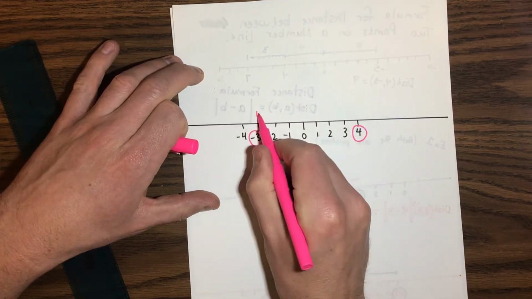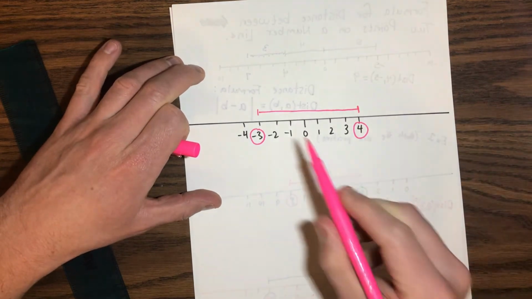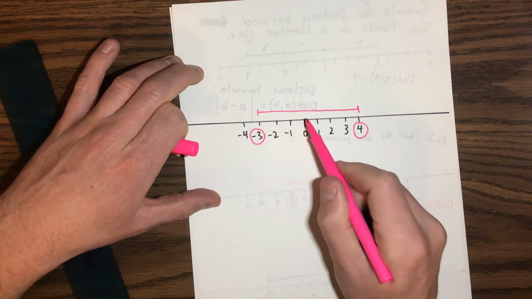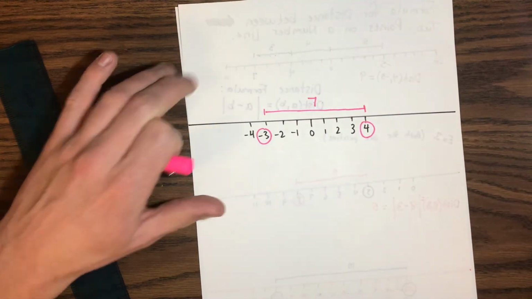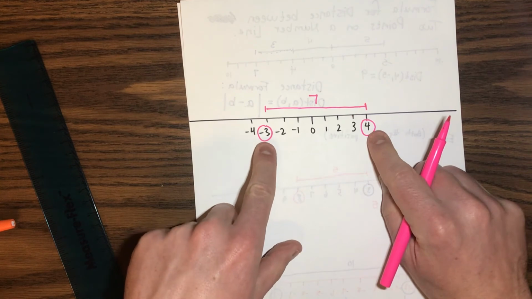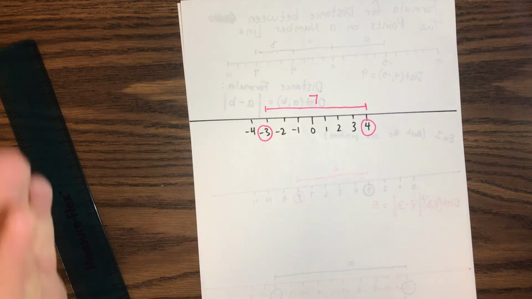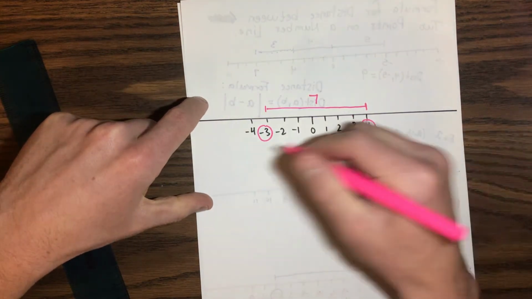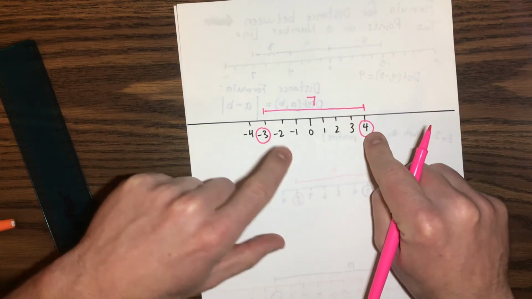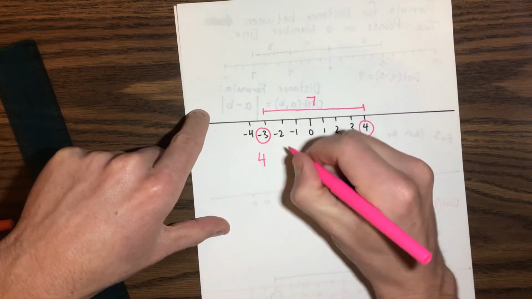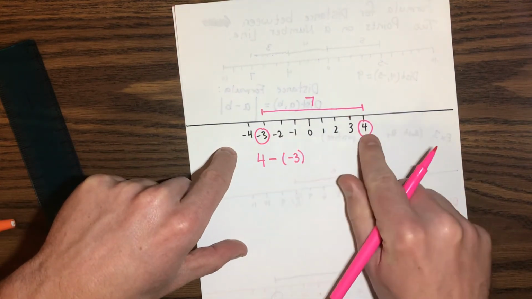All right, so we want this distance. We want how many spaces are there between negative 3 and positive 4. Well, we could just count 1, 2, 3, 4, 5, 6, 7. So the answer is 7. But if I try to do 4 minus 3, I would get 1. And if I try to do 3 minus 4, I would get negative 1. So we need to make sure we do this right because students make a lot of mistakes on this. What we need is, I'll do the positive number first. Remember, it doesn't matter which number you use first. You could do 4 minus negative 3, or you could do negative 3 minus 4.